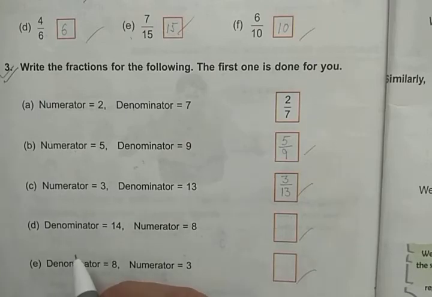Next, denominator is 14 and numerator is 8.